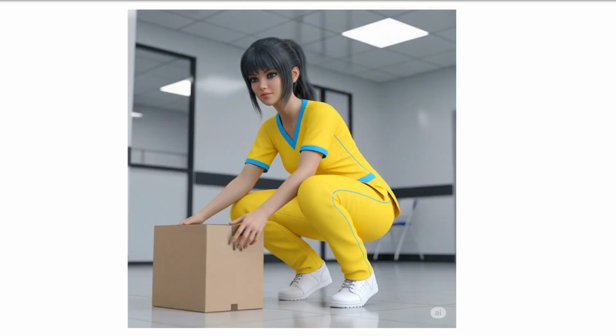Think about it. Imagine trying to lift a heavy box from the floor. If you bend straight over at your waist, your back takes all the strain. If you squat down, keeping your back straight, your powerful leg muscles do the heavy lifting. The same principle applies when caring for residents.